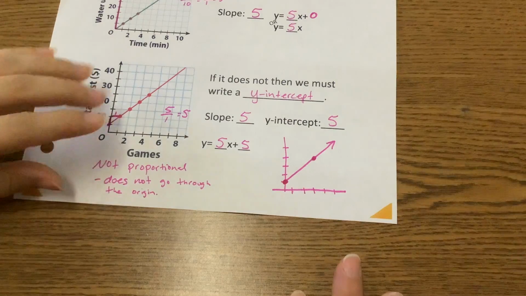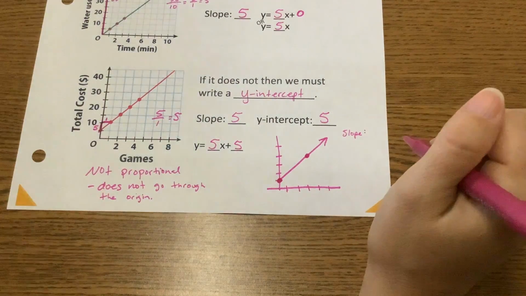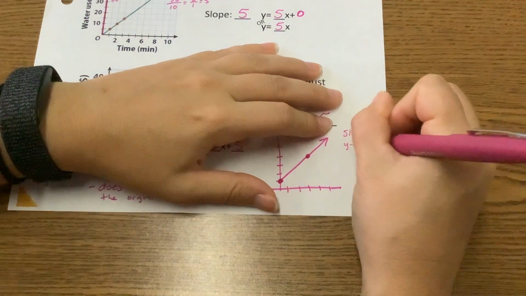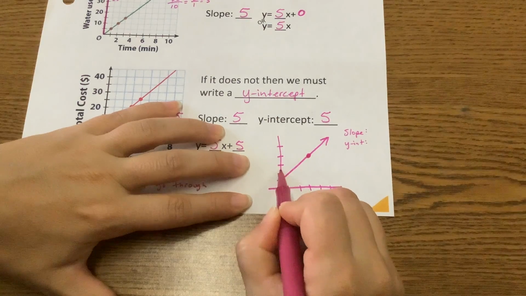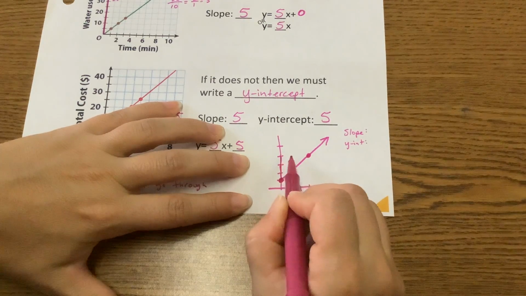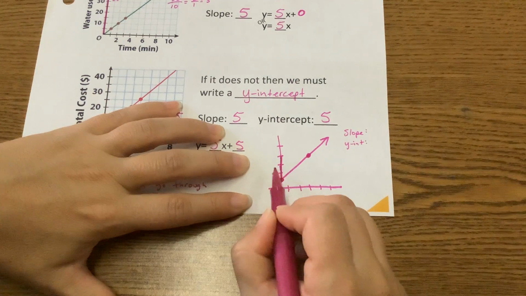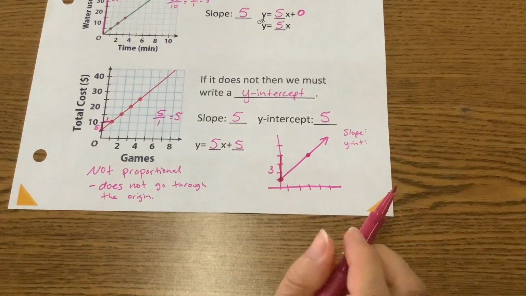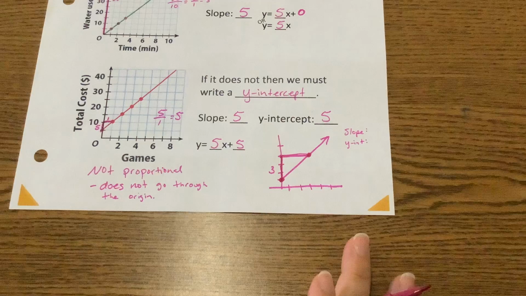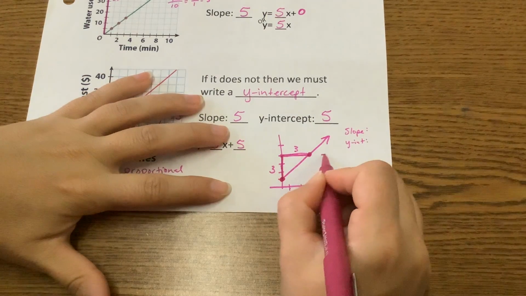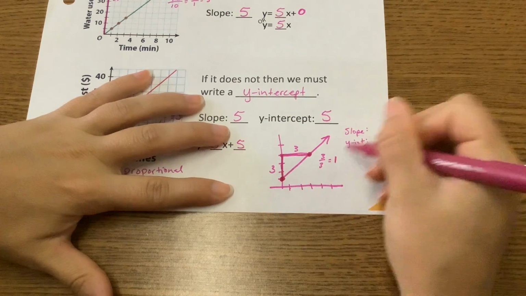Okay. Now let's figure out the slope and the intercept. To find the slope, how far up and over to the next point? How far up? 2, 3, up 3. Over 3. Up 3. Man, I did it again. That's over 3. What's 3 over 3? No, it's not 3. It's 1. So the slope is 1.